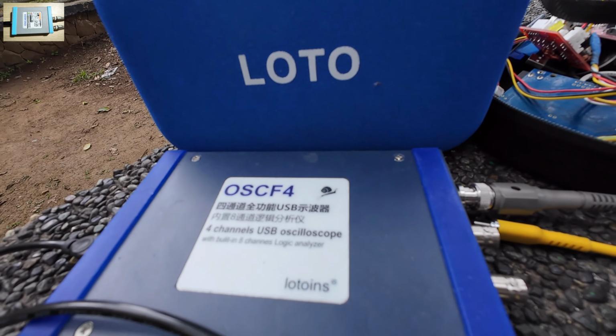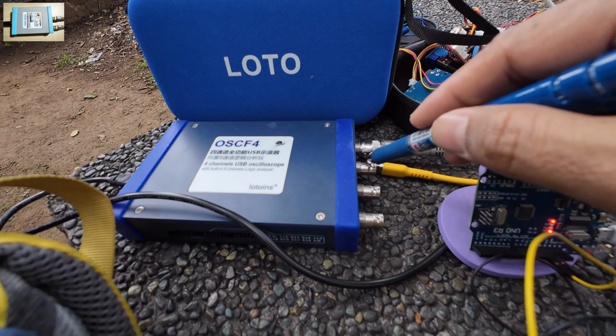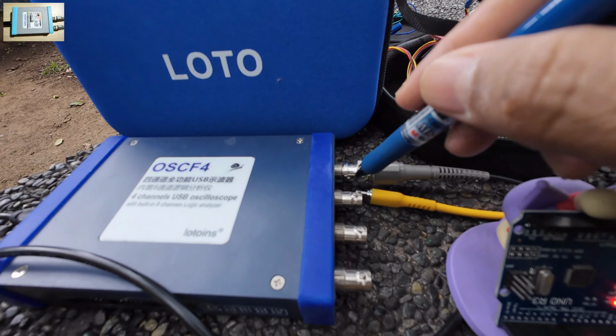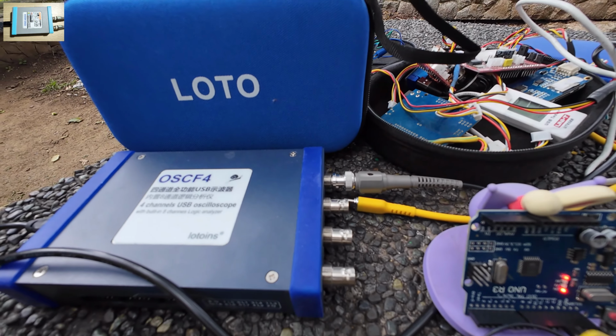Once again, it is OSCF4. This is a 4-channel oscilloscope. This is 1, 2, 3, 4, and I'm only using the channel A right now, or the channel 1.